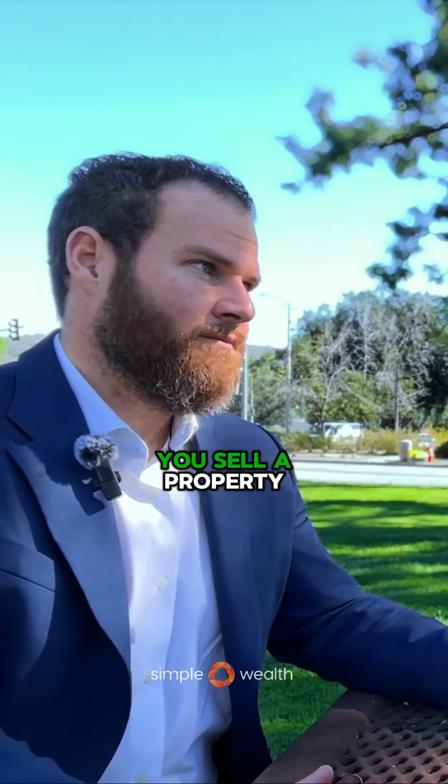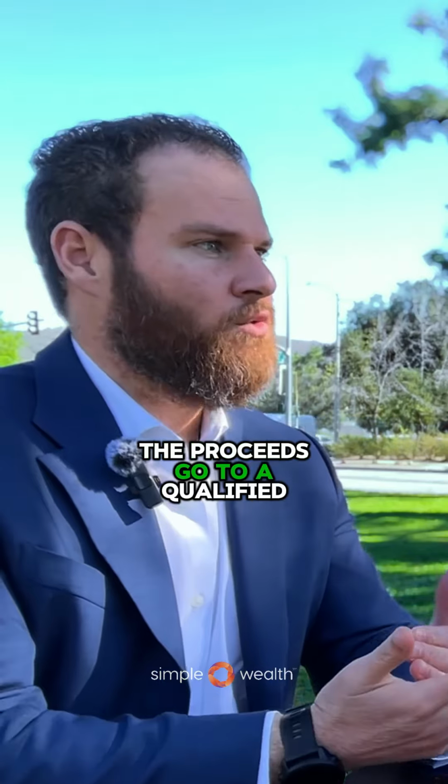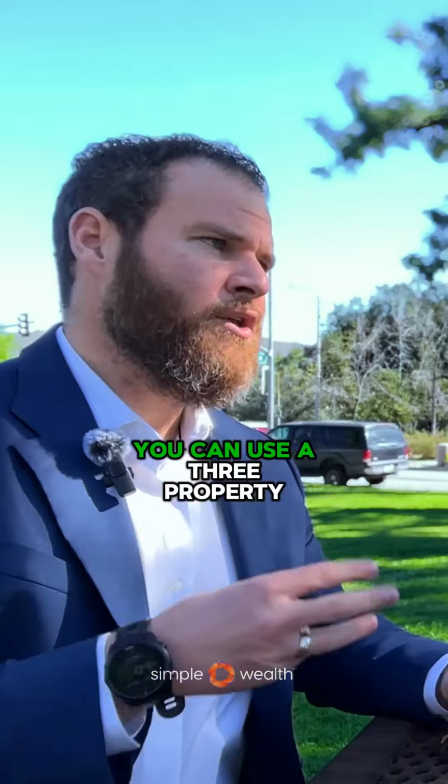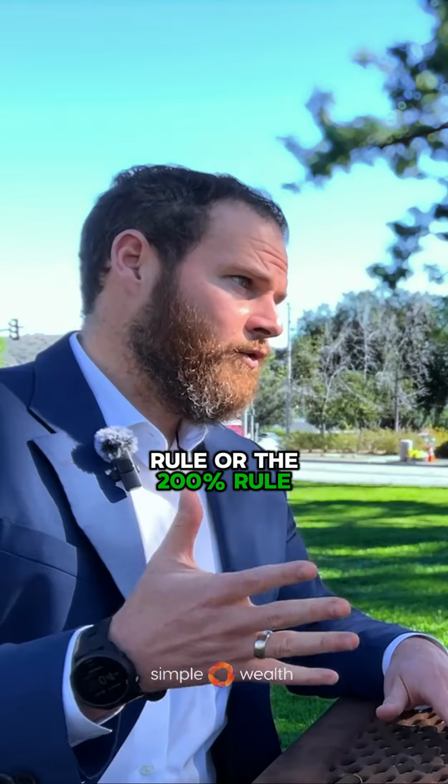So the 1031 process, you sell a property, and then from the sale, the proceeds go to a qualified intermediary. And when the funds go to that qualified intermediary, you have 45 days to identify your next property. The clock is ticking. That's right. When funds are with the qualified intermediary, you can use a 3-property rule, a 200% rule, or a 95% rule. Very rarely have I seen a 95% rule used in practice. More often you use the 3-property rule or the 200% rule.